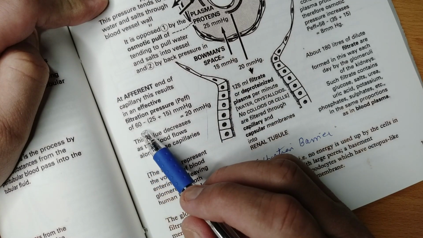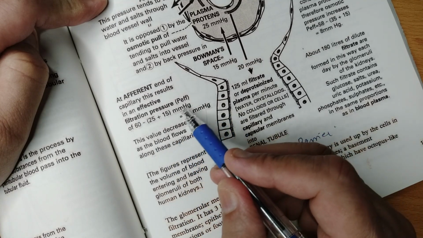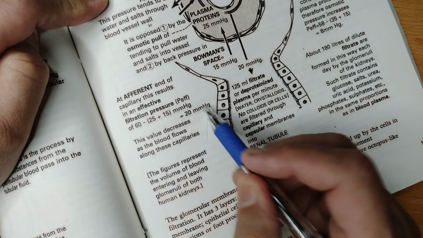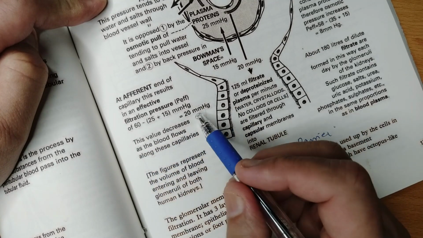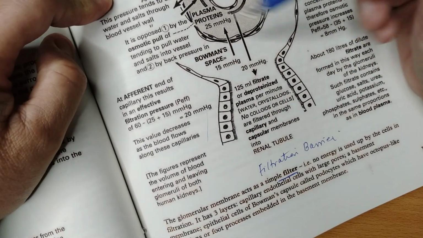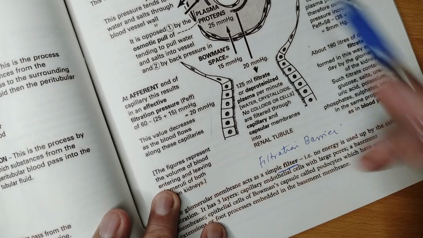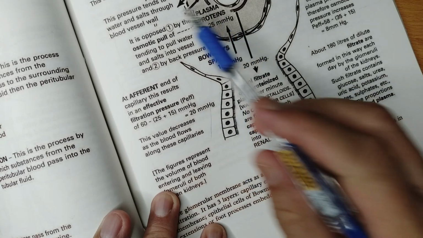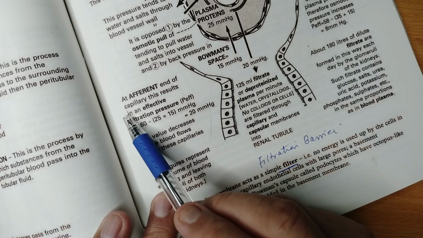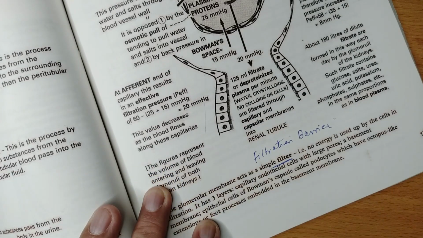So when we subtract these two opposing forces from the filtration pressure, 20 millimeters of mercury is the net, effective filtration pressure through which the blood circulates in the glomerulus and leads to the filtration of the blood in the form of fluid in the Bowman's space. So 20 millimeters of mercury at the efferent end is the effective filtration pressure, but this value goes on decreasing when blood moves further.